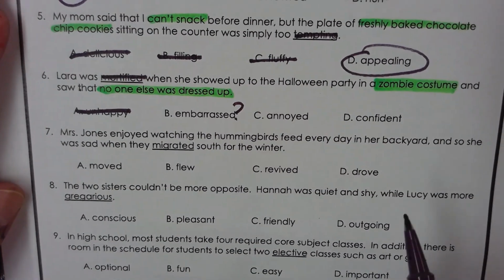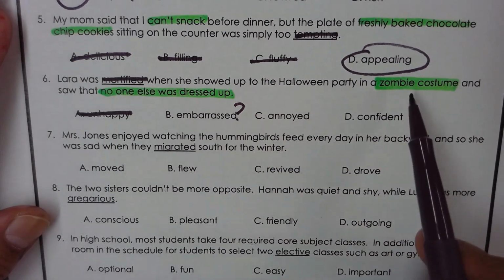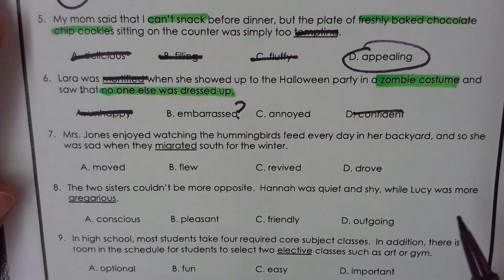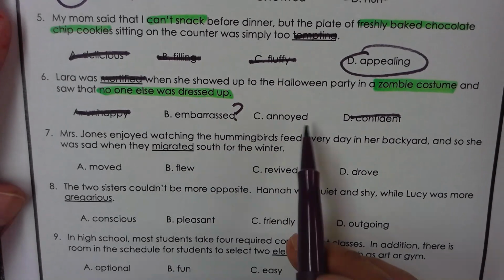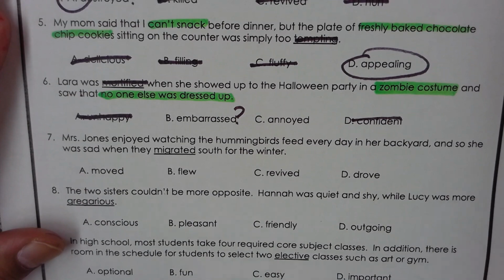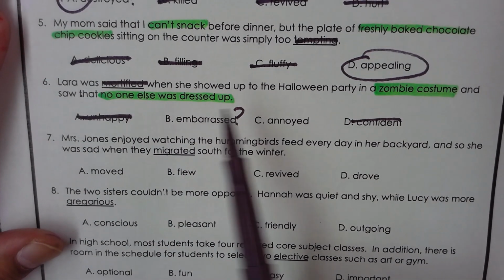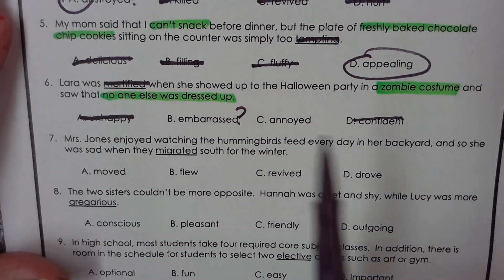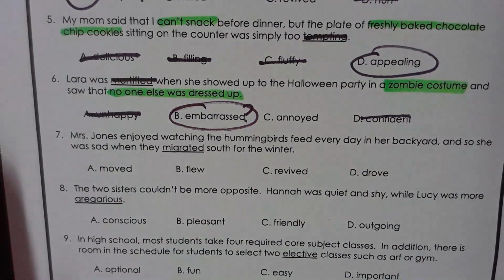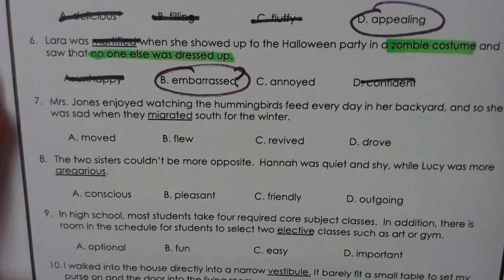Annoyed or confident. Now, if you show up to a party where no one dresses up like Laura did, you're not going to feel confident. You're either going to be annoyed or embarrassed. So, out of these two, which one's the best meaning to what mortified means as it's used in this sentence? If our context clues are that no one else dressed up and Laura showed up in a zombie costume, it's going to be embarrassed. I know that I would be embarrassed. So good job. Make sure that you do what I do. Let's look at number 7.